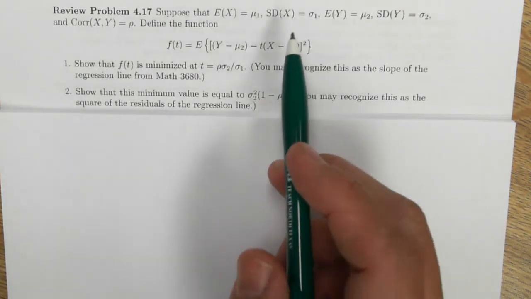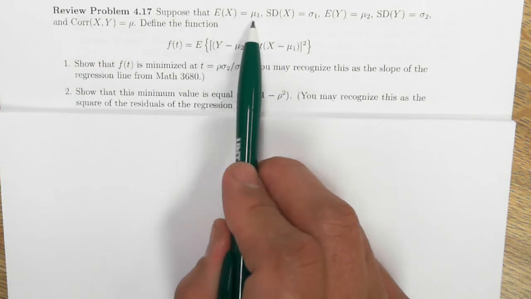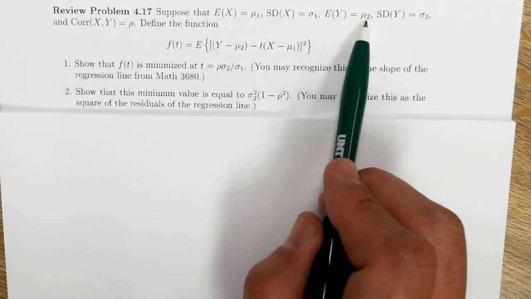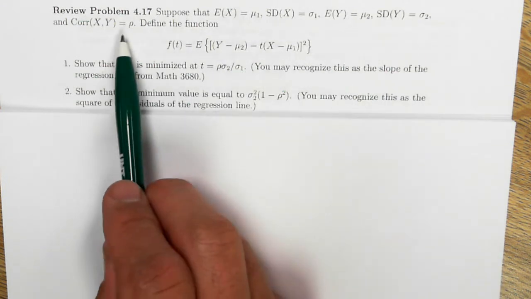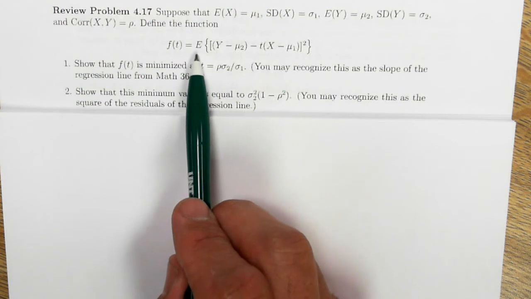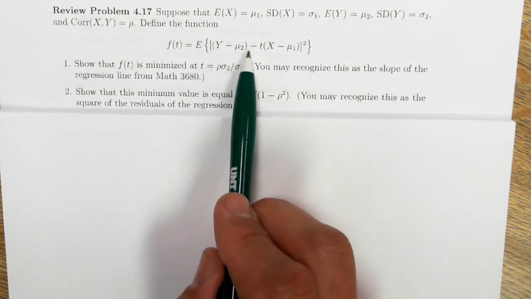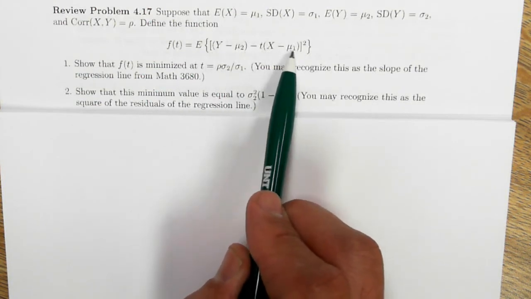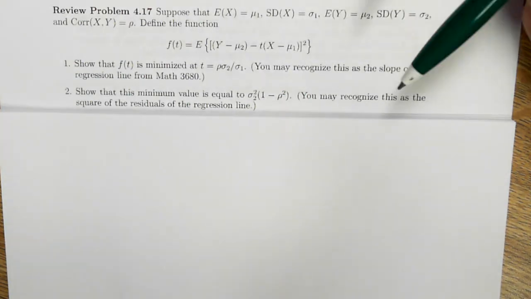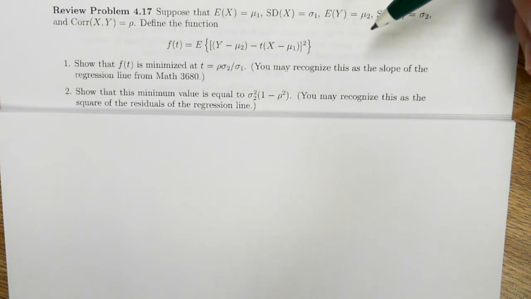Okay, let's take a look at problem 17. We have the expected value of x given to be mu1, the standard deviation of x is sigma 1, the expected value of y is mu2, the standard deviation of y is sigma 2, and we're given the correlation is rho. And we have this very complicated function, the expected value of y minus its mean minus t times x minus its mean, squared.